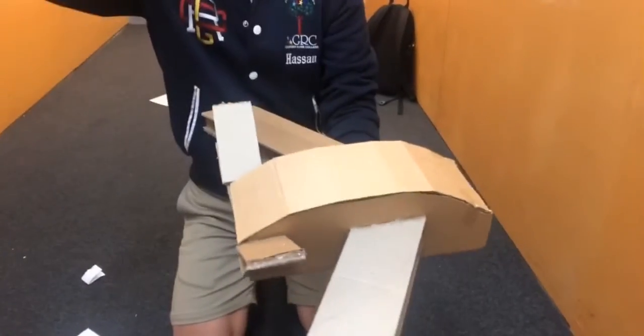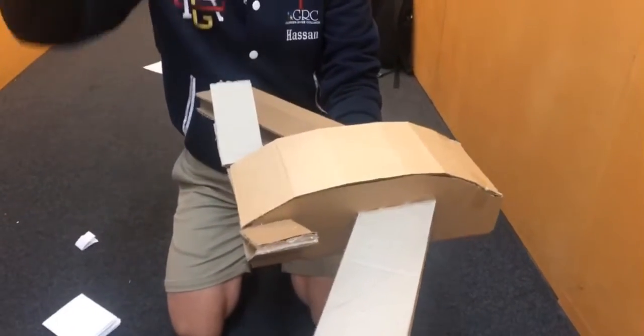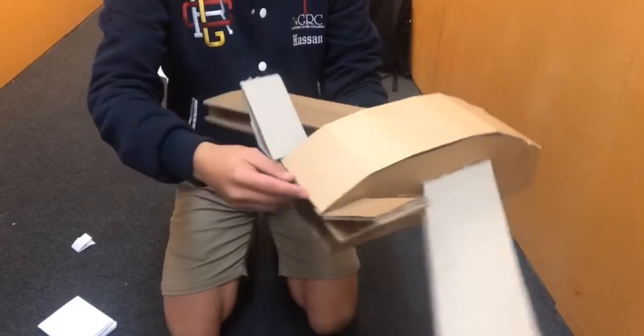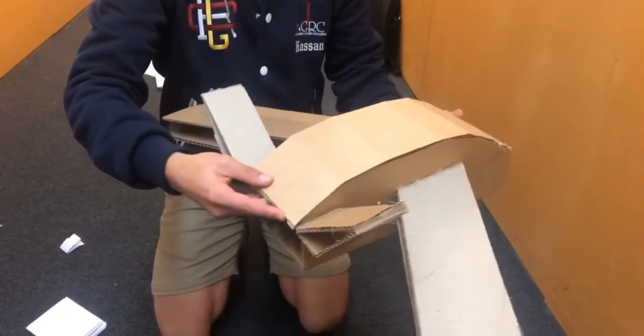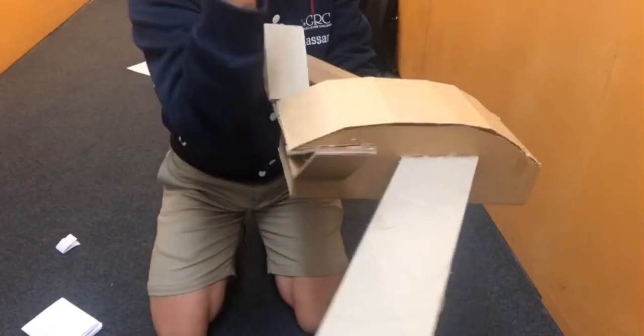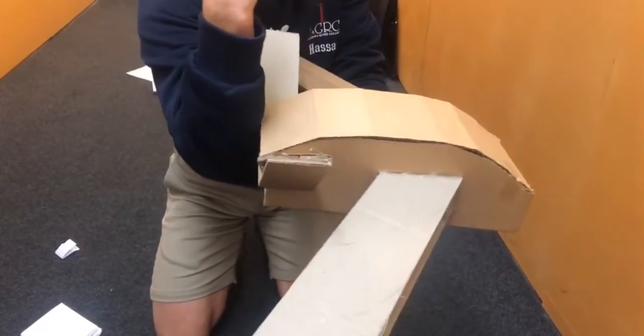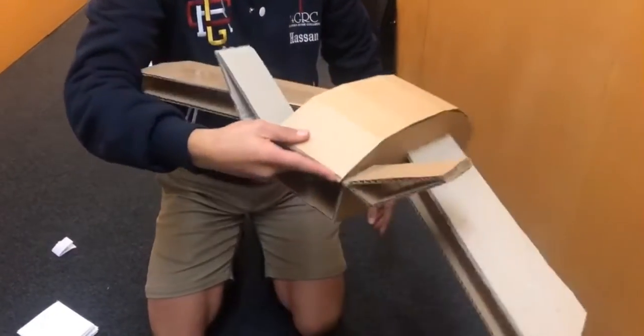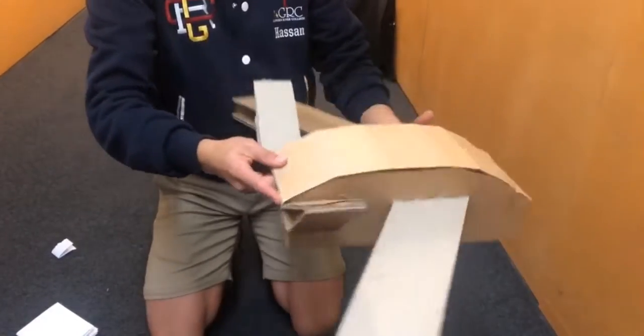Now the second motion we have is the yawing motion. The yawing motion is when the plane moves around the z-axis like this. As we think about it, the z-axis is vertical in this situation, and the yawing motion is going around it.